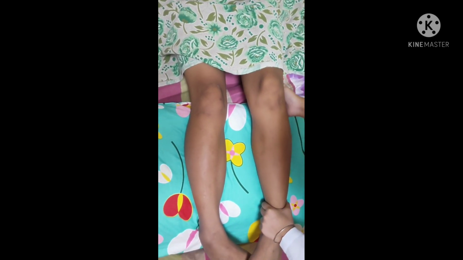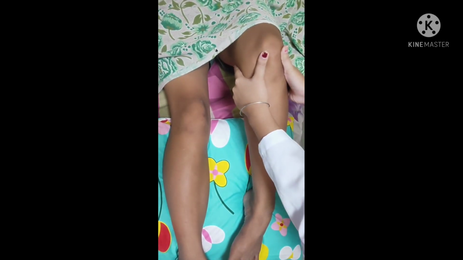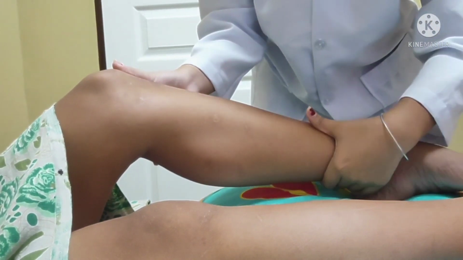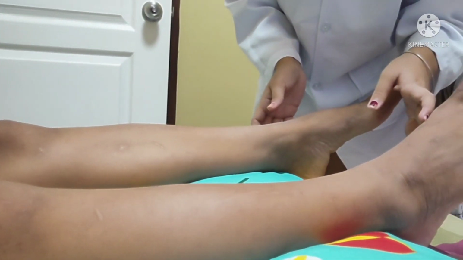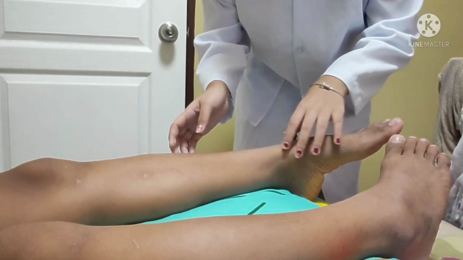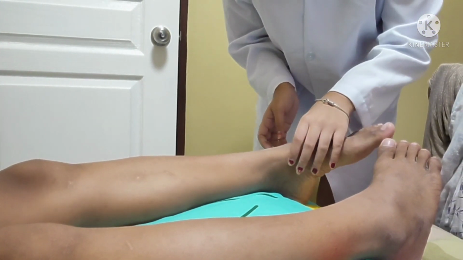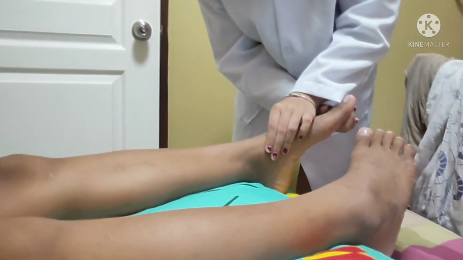To locate the popliteal pulse, bend the patient's knee and feel for the pulse in the popliteal fossa. Next, palpate the posterior tibialis pulse in the groove between the medial malleolus and the Achilles tendon.